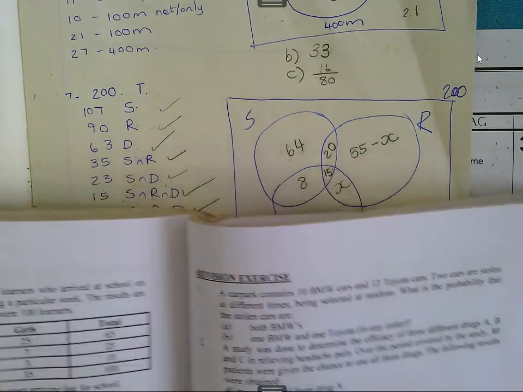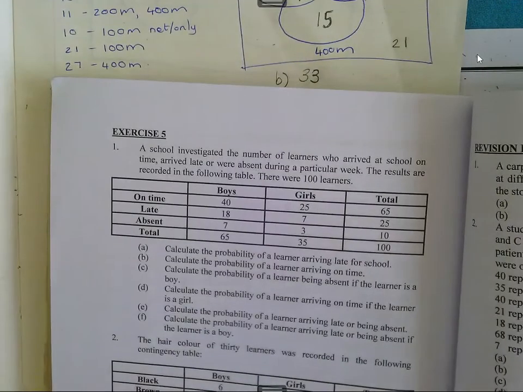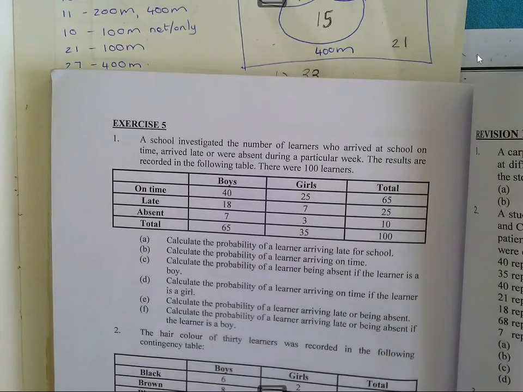Okay. We're just going to do question 1 together. Then you can start with the revision exercise. Okay.